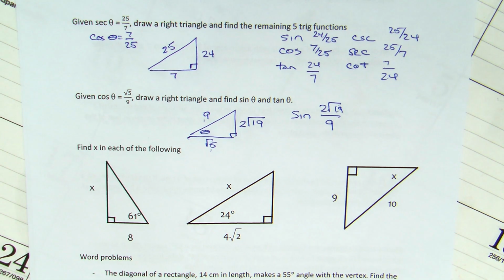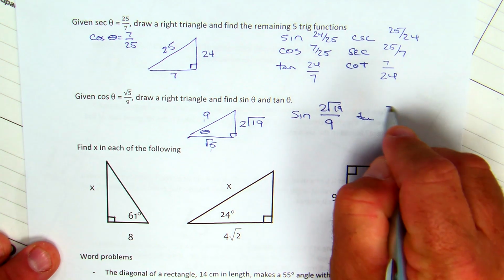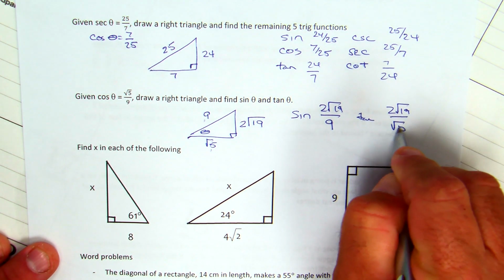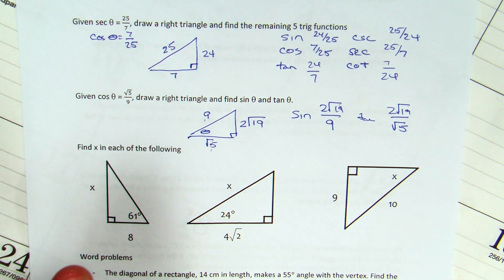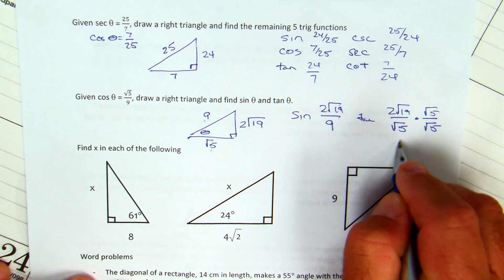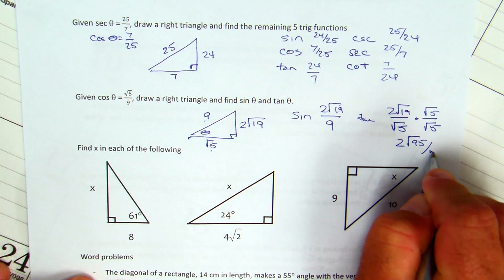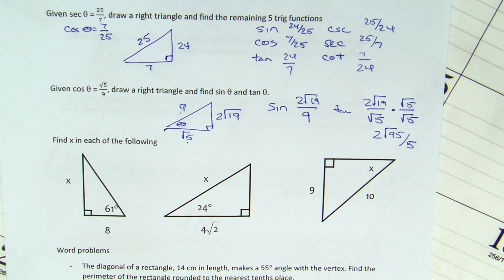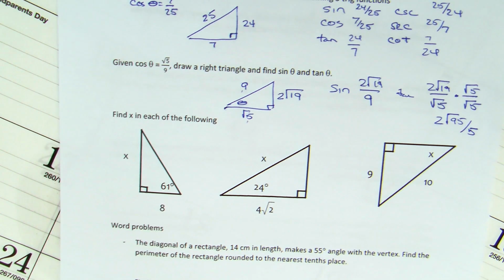I am good to go, because there's nothing to rationalize. Tangent is 2 root 19 over the square root of 5. And what do I multiply top and bottom by? Square root of 5, which will result in 2 square root of 95 over 5. Seem good?